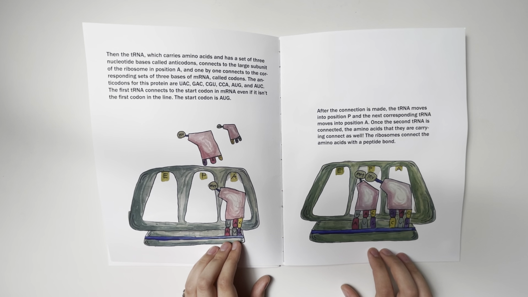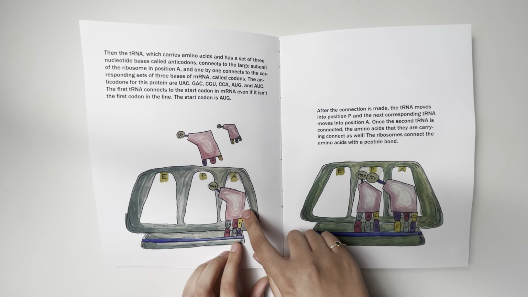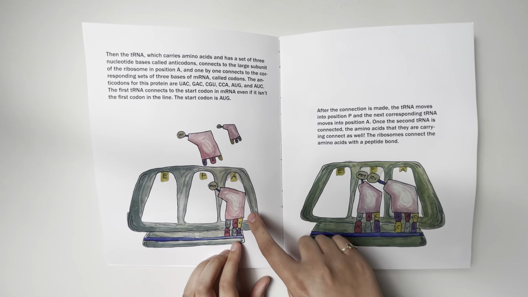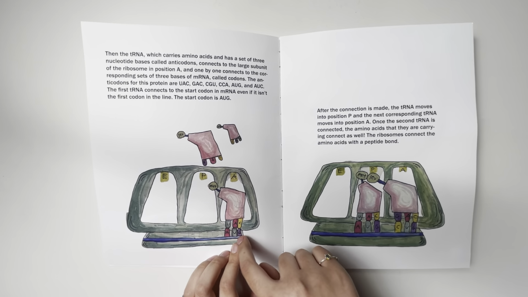The first tRNA connects to the start codon in mRNA, even if it isn't the first codon in the line. The start codon is AUG. This is the start codon, and you see it's connecting in site A, and this is the tRNA, and this is the mRNA.